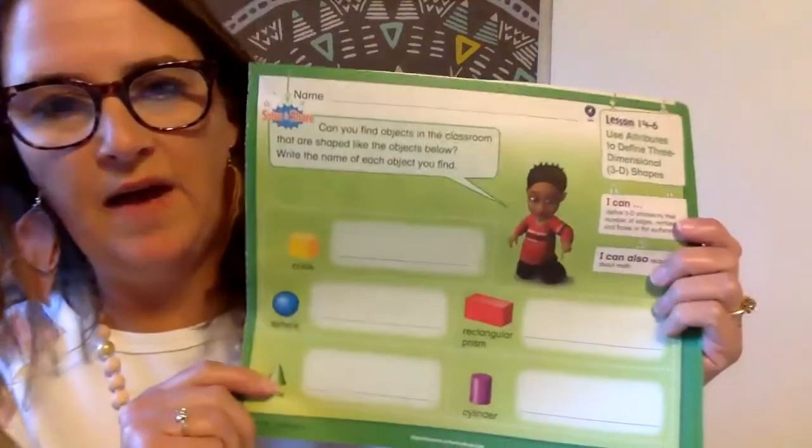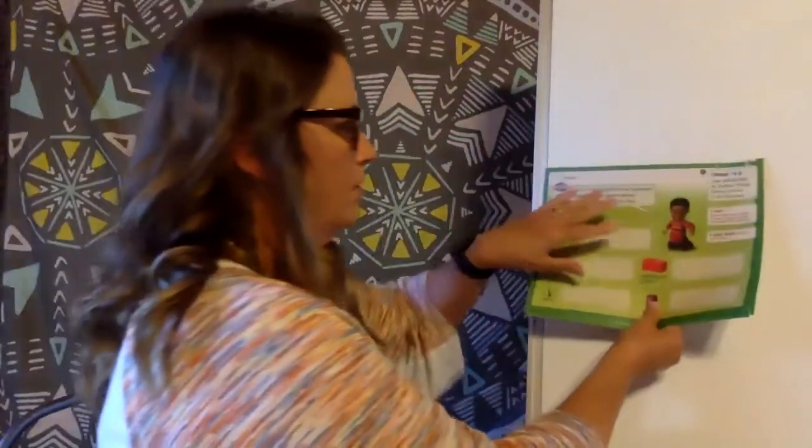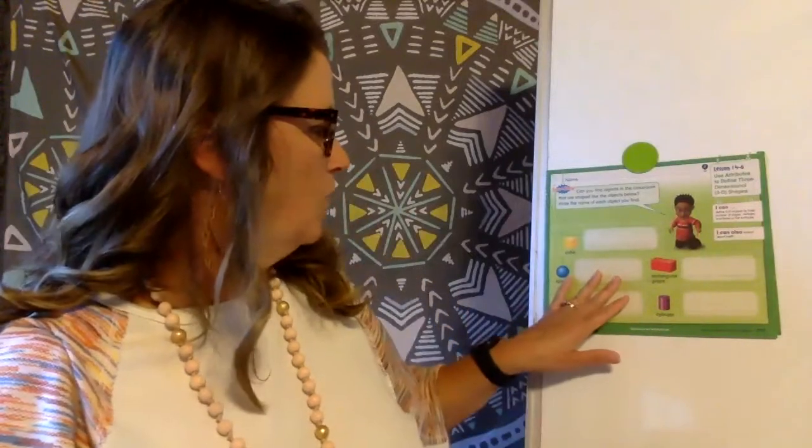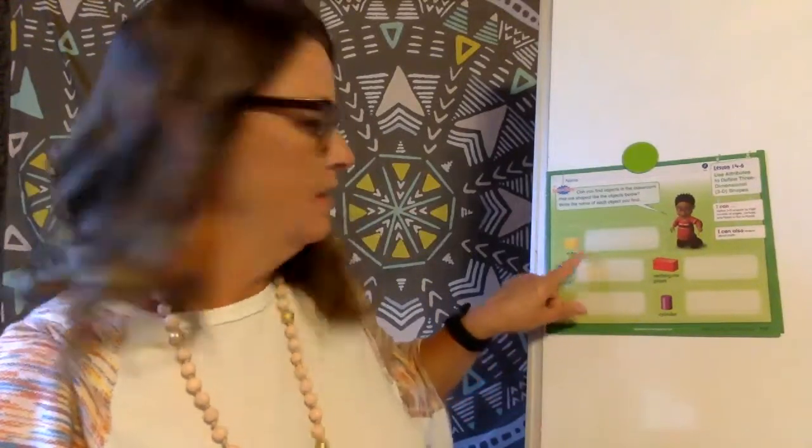So let's talk about some items that you might find in your house, since that's where you are, that you could categorize as these shapes, okay? So we're gonna start with a cube. When I think about something in my house that is this shape, I think about something that I would use if I had to sneeze, or if maybe I needed to wipe my eye.